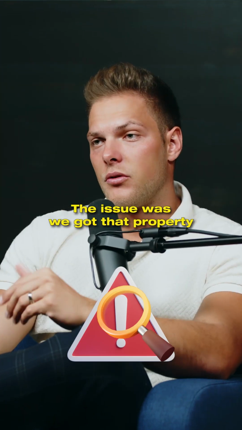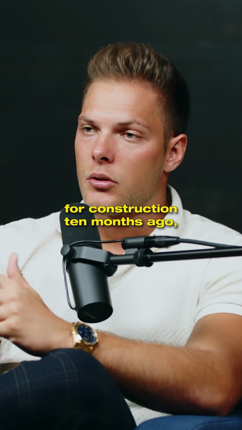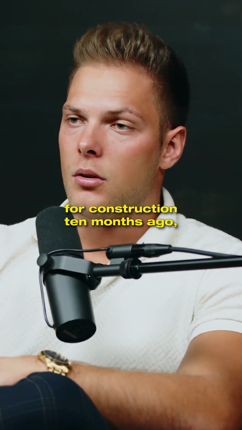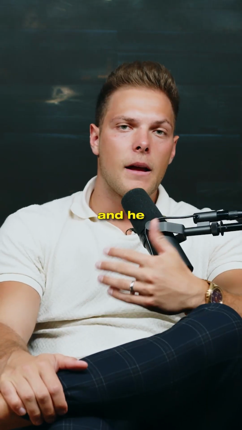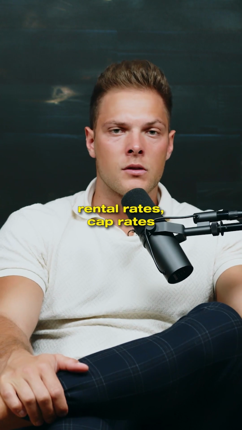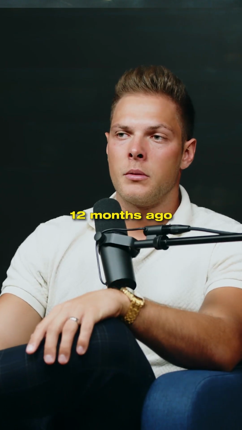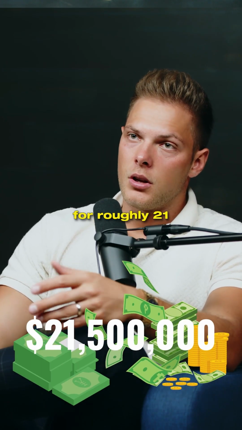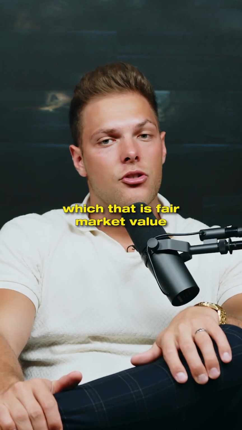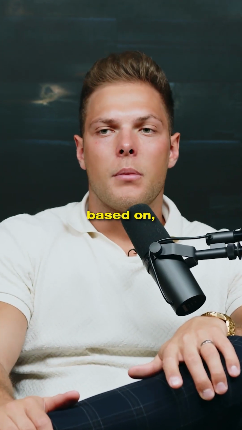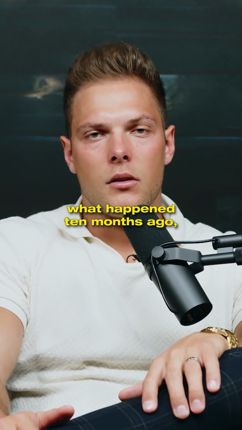Now, the issue was we got that property appraised for construction 10 months ago, actually 12 months ago. And the property appraised based on rental rates, cap rates, and everything back 12 months ago for roughly $21.5 million, which is fair market value based on what happened 10 months ago, 12 months ago.